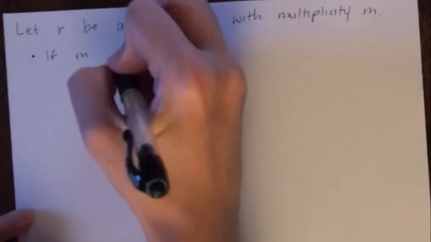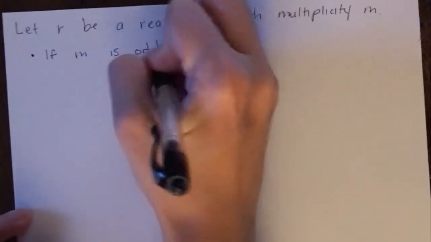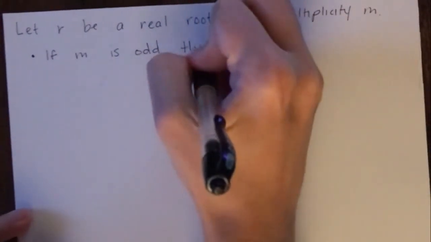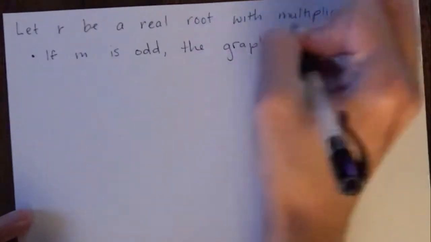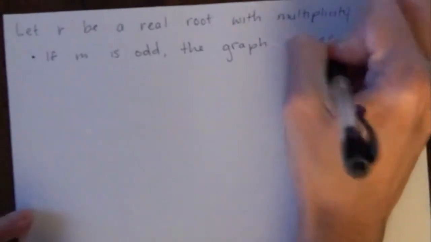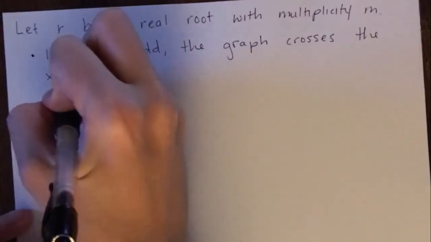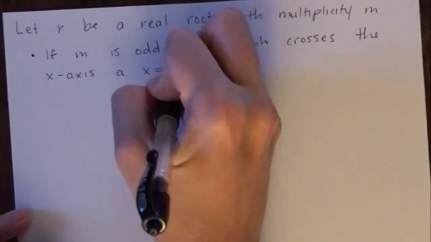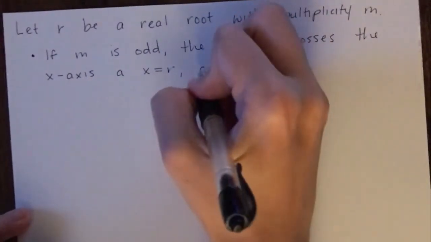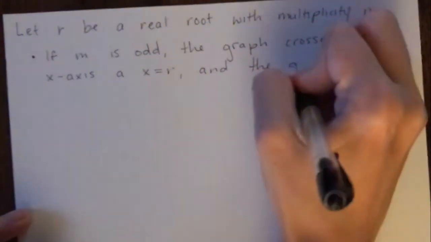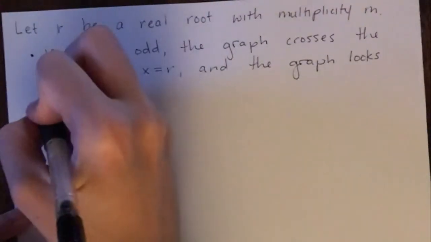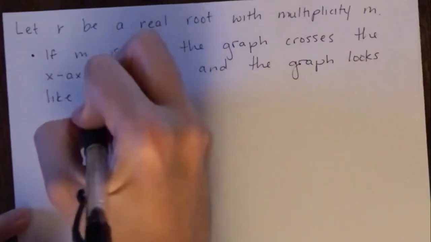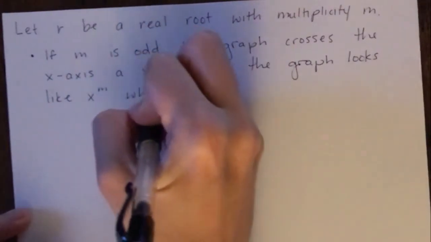If m is odd, the graph crosses the x-axis at x equals r, and the graph looks like x to the m where it crosses.